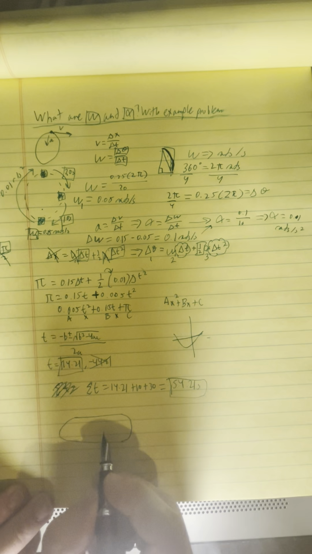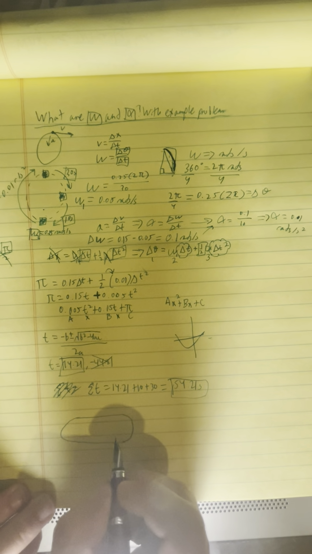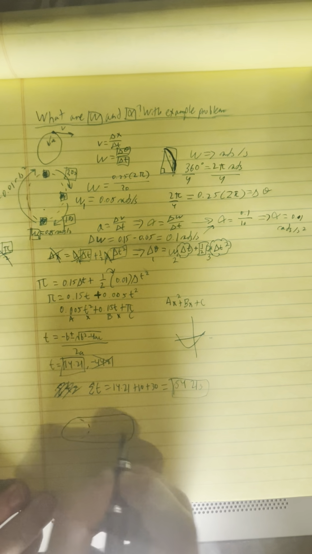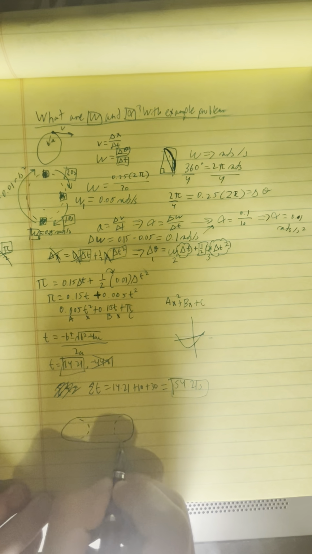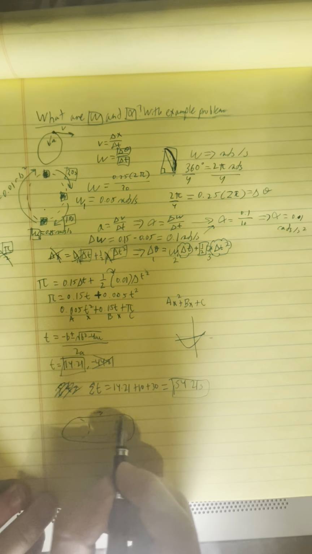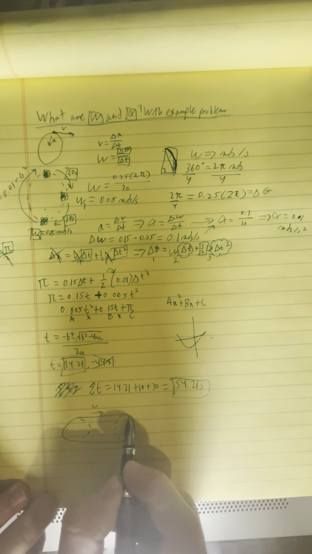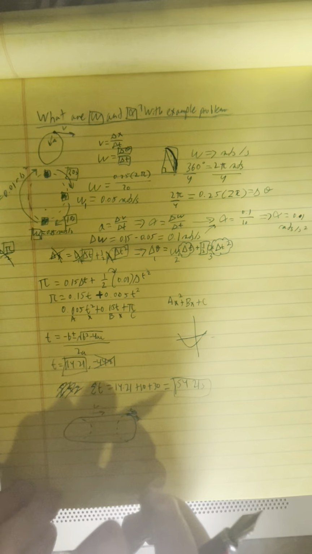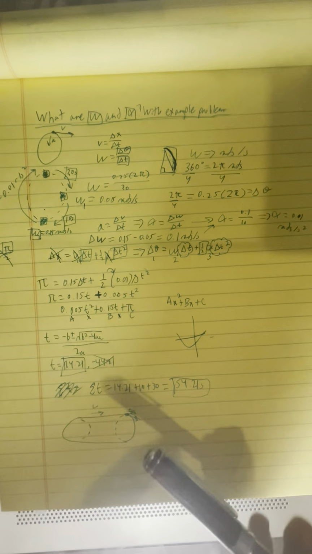Apply any variables or values you want, but just recognize that these two here are circles. So velocity here will change into angular velocity as it goes over here. So try and solve that on your own.